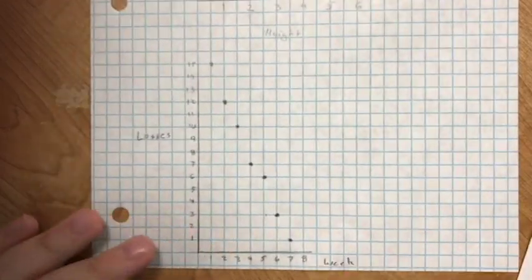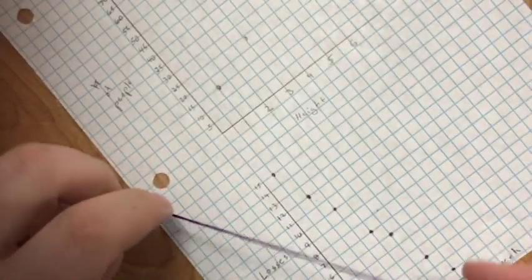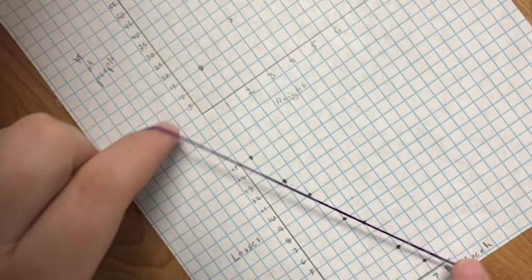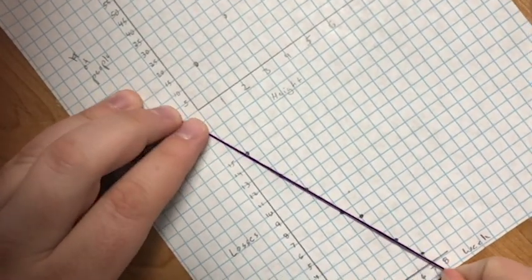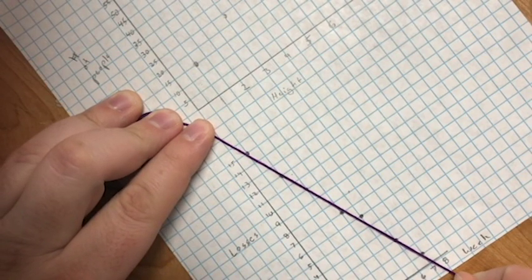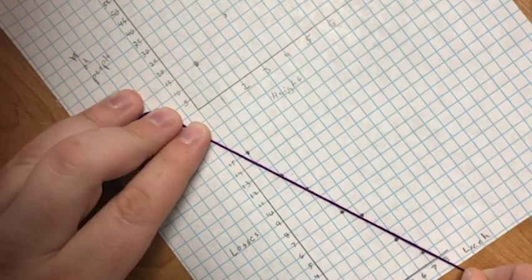So I'm going to do the best I can again. Let's see. It's just a matter of playing with things. That's not too terribly bad here.